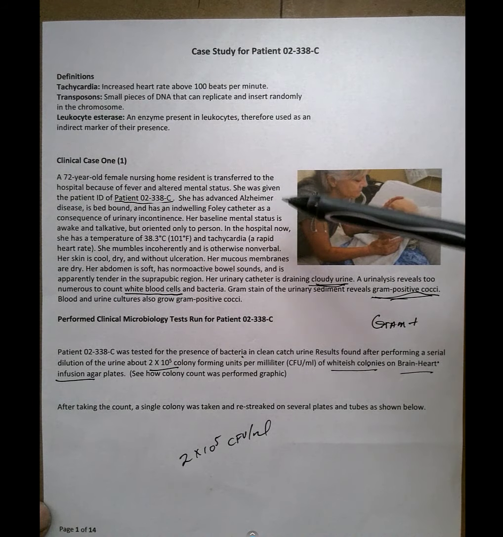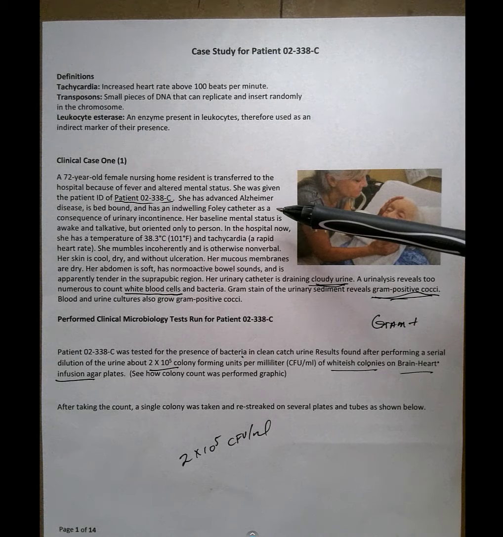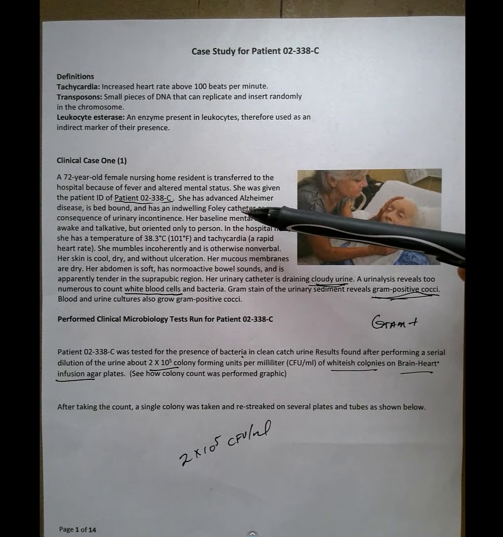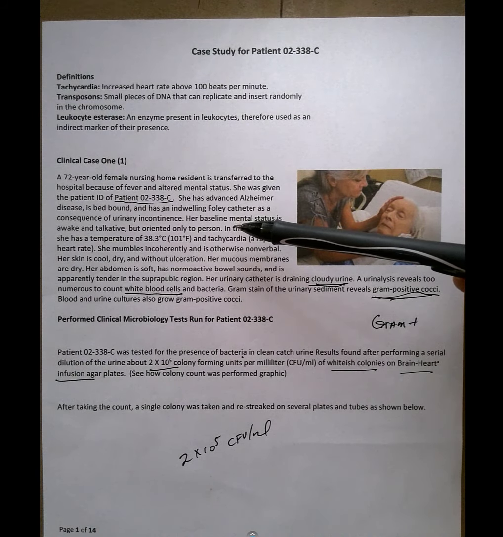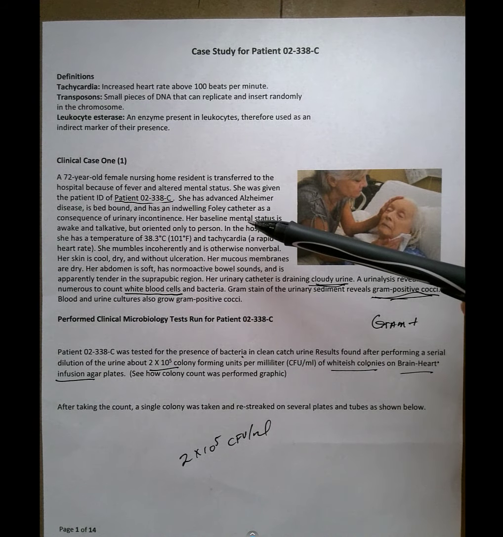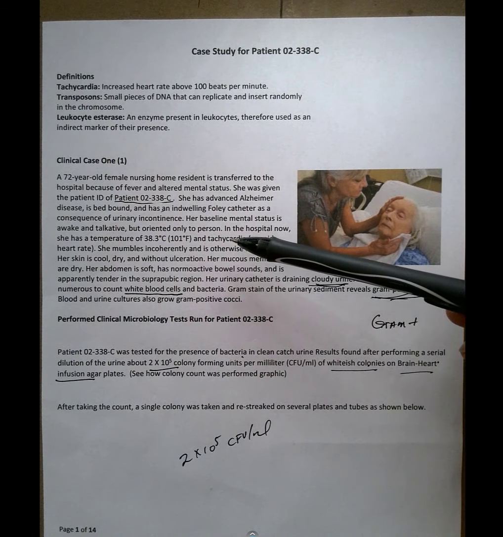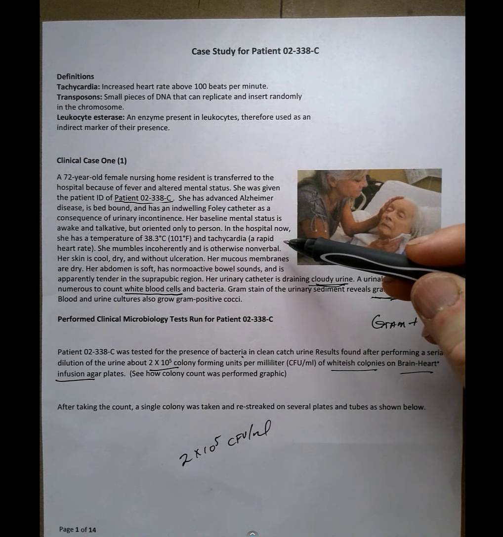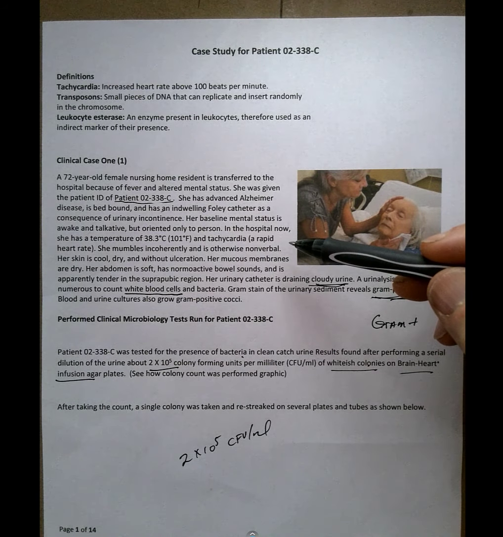Now there are some underlying clues of what's going on. She has advanced Alzheimer's and is bedbound, so you look for bed sores, and an indwelling Foley catheter because she is bedbound. A problem with that is, of course, urinary incontinence and a high risk of infection because you have the catheter. The temperature is 101, which is high. She has a rapid heart rate, usually inferring some sort of condition. Now, there could be lots of reasons for this, so that is for the physician. I'm looking at this as a microbiologist.